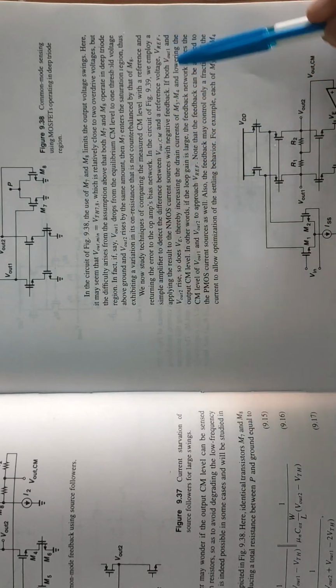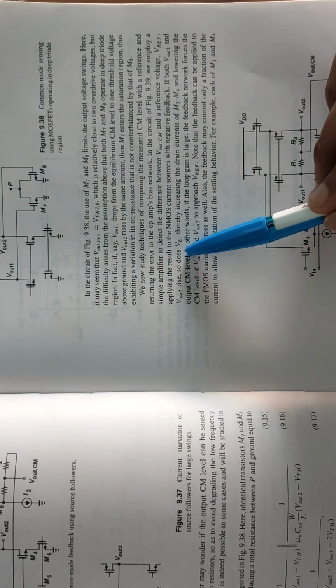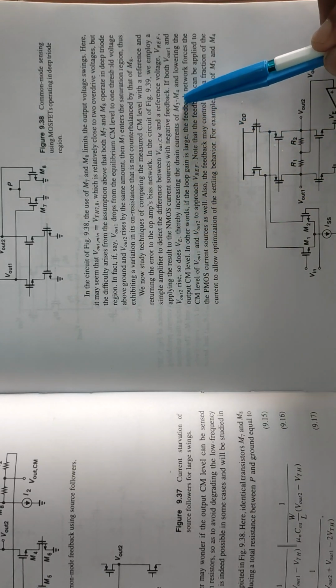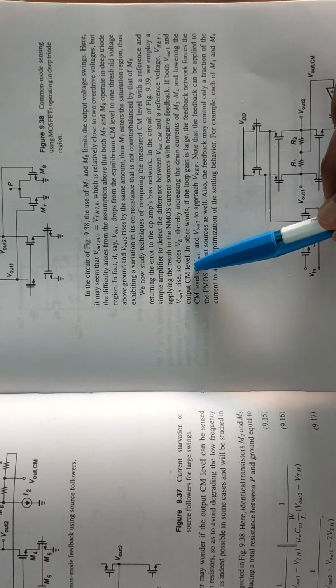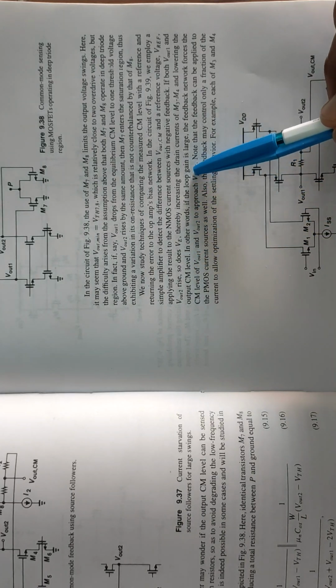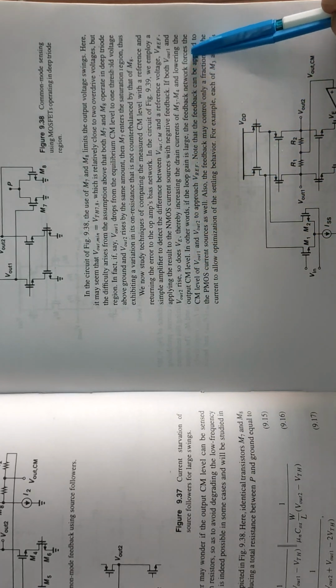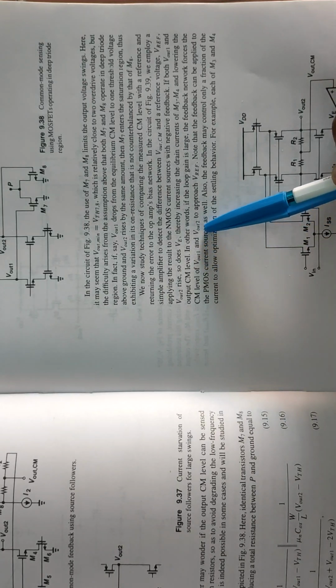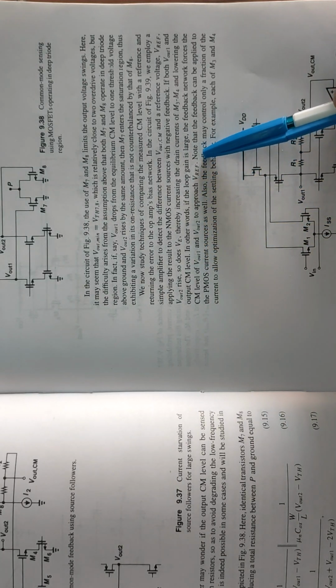If both Vout1 and Vout2 rise, so does VE, thereby increasing the drain currents of M3 and M4 and lowering the output CM level. In other words, if the loop gain is large, the feedback network forces the CM level of Vout1 and Vout2 to approach Vref.